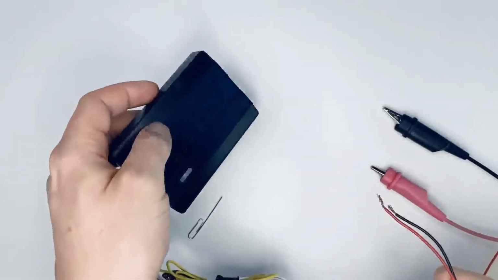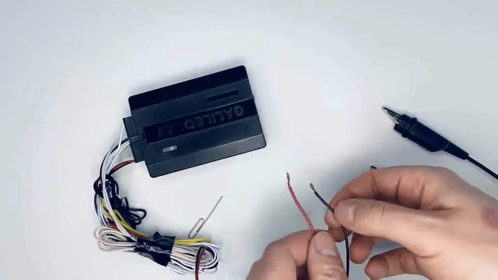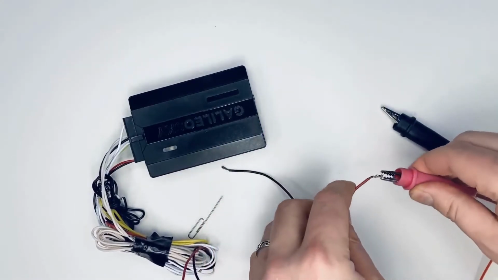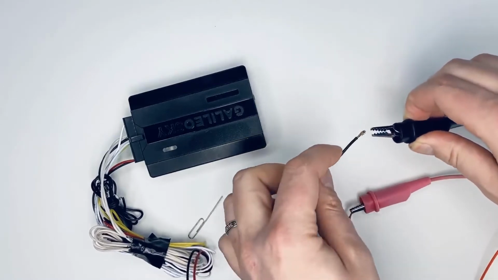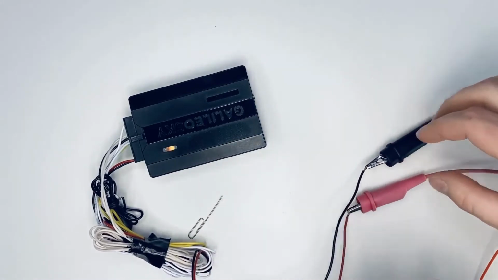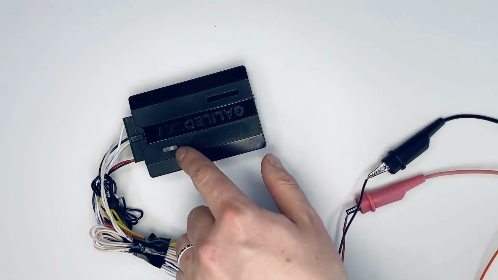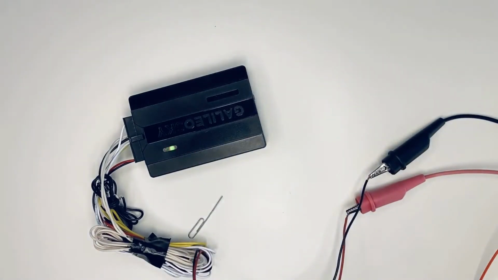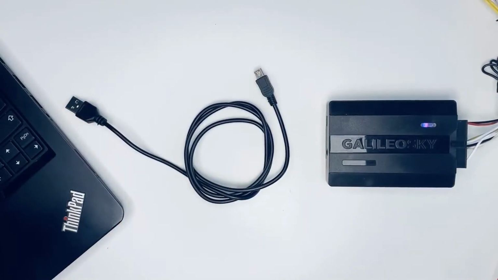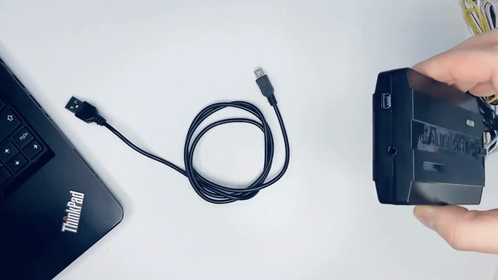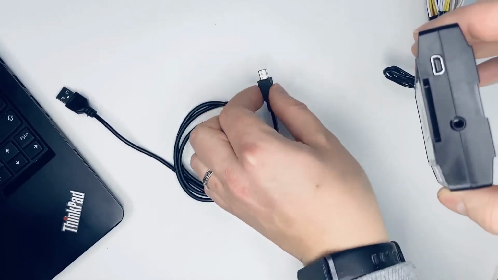Next, connect external power to the tracker. Please ensure that the light of the device is on. Connect the device to the computer with a mini USB to USB cable.